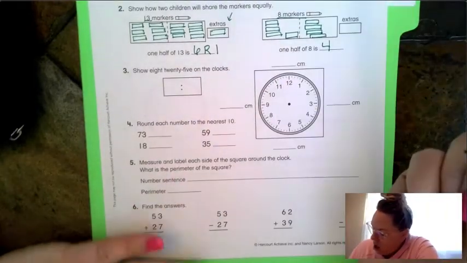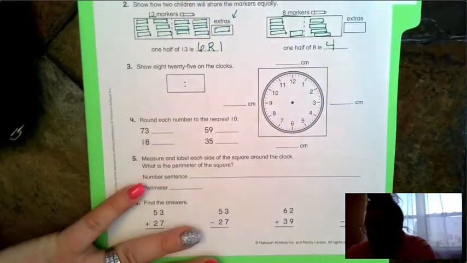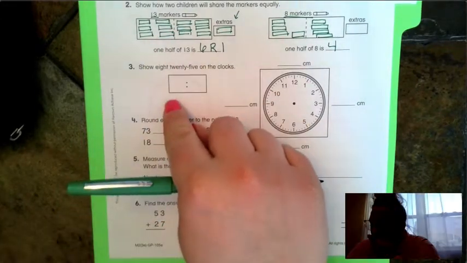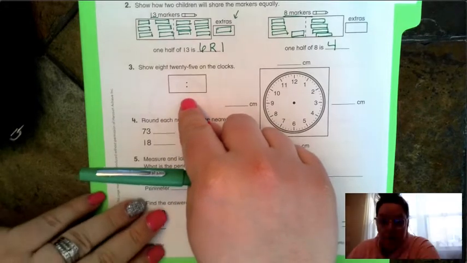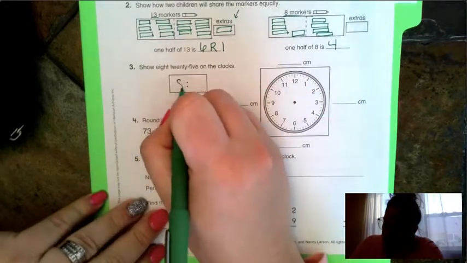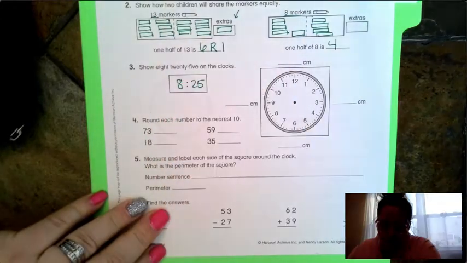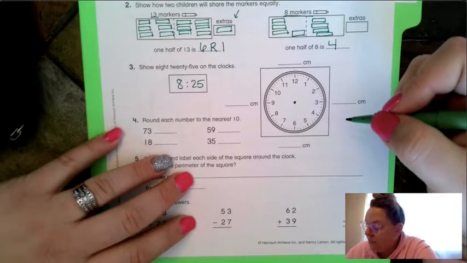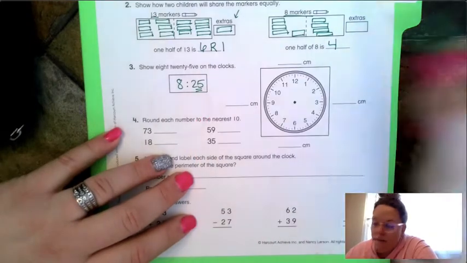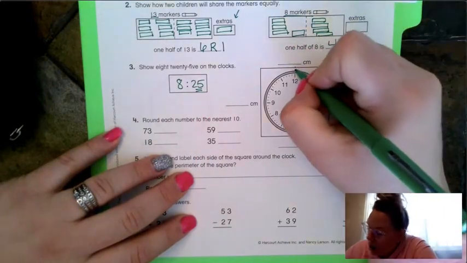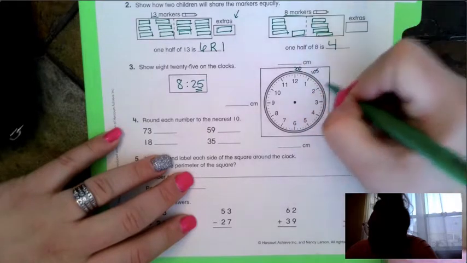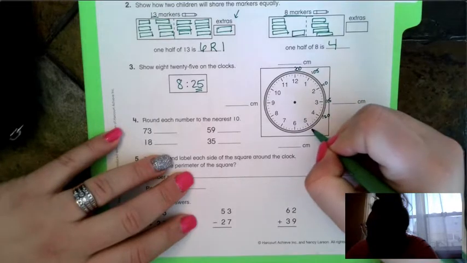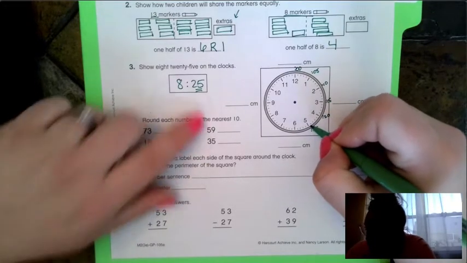Now, I would like to go through number 3. It says show 8:25 on the clocks. So, show 8:25 on this clock. 8:25. Now we need to show it on our circular clock here. So remember that I'm going to show the 25 minutes first. 5, 10, 15, 20, 25. Stop. That's what I need.